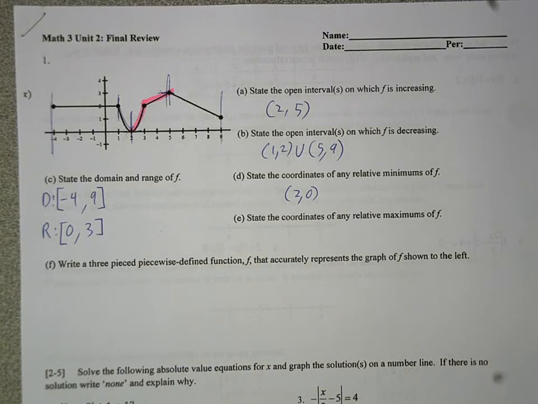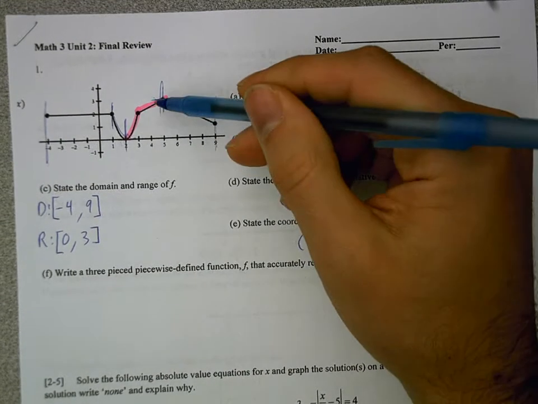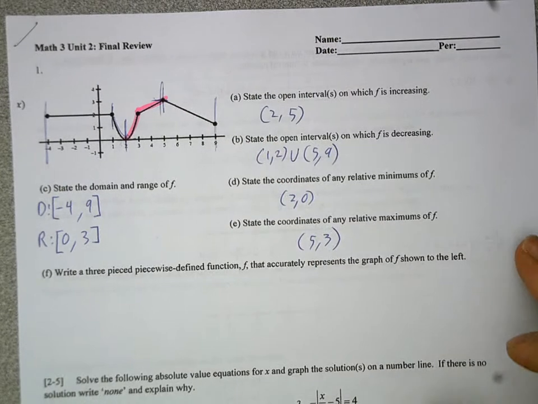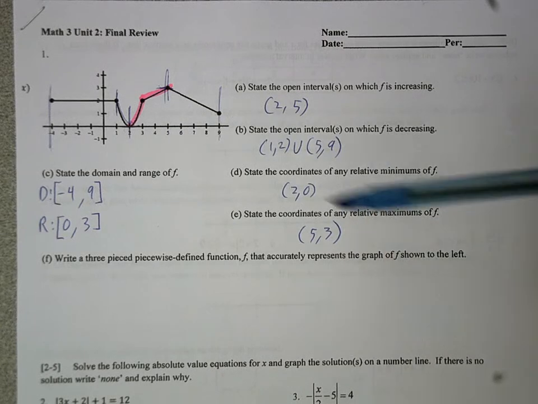Remember that relative minimums and maximums cannot be on constant portions of the graph. They can't be where the graph is straight. They also can't be on the ends, the beginning or the end. So it's got to be decreasing to increasing. There's only one spot that happens here. How about relative maximums? 5, 3. This is the only place where it's increasing to decreasing. So that would be our relative maximum.